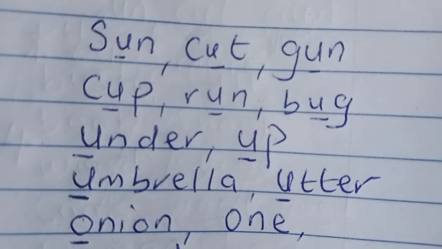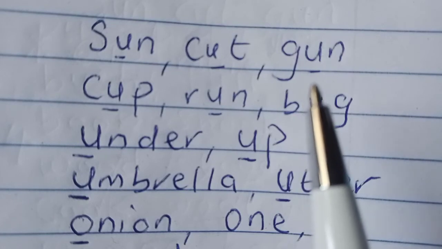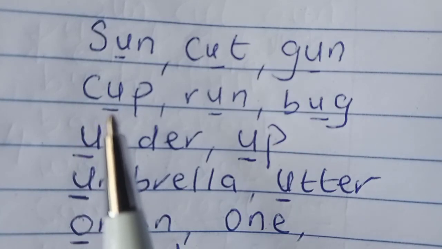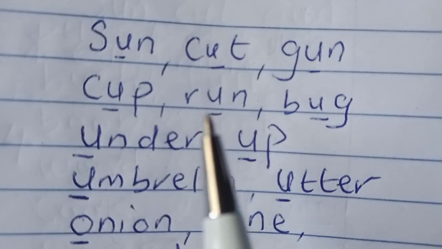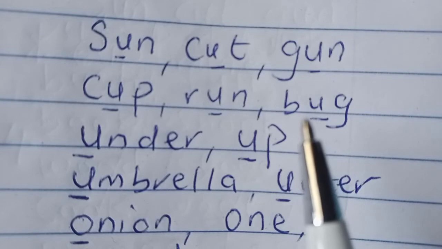Now the C-A-T is cat because that sound is different, but this one is cut. And this is gun, not gone, but gun. C-U-P right here, cup, not cop, but cup. Now this is run. This is bug, not bog, but bug.